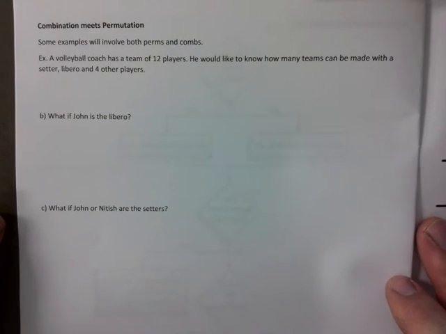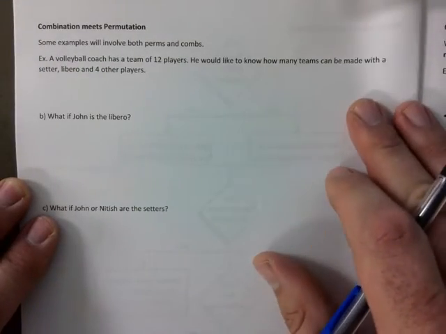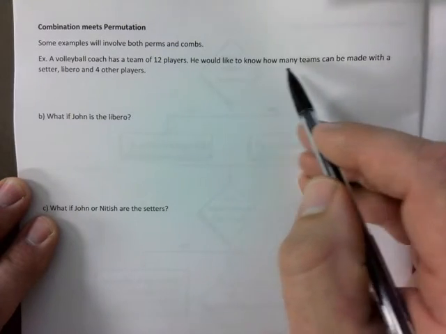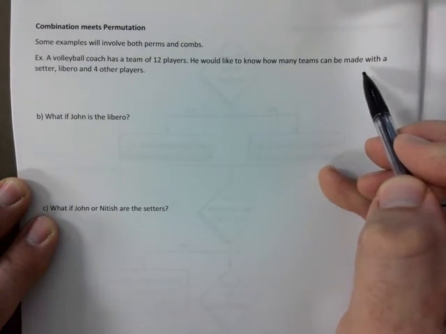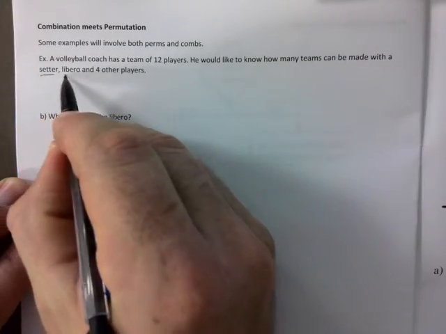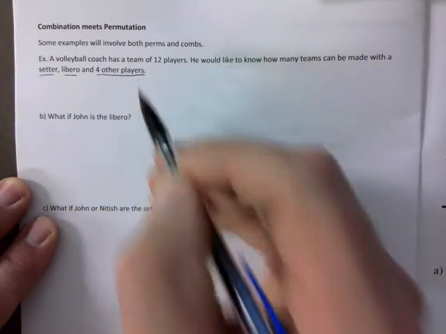This page only. It's rare, but I want you to at least have seen some examples. You will come across that in the review that I give you. A volleyball coach has 12 players. He'd like to know how many teams can be made with a setter, libero, and 4 other players.